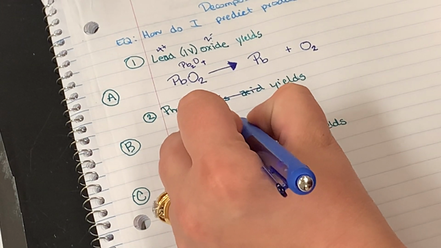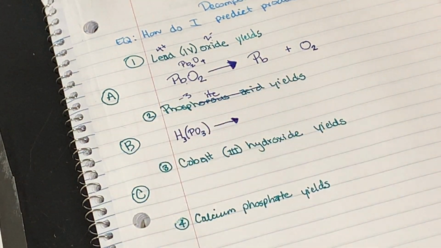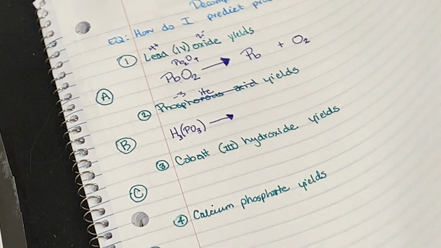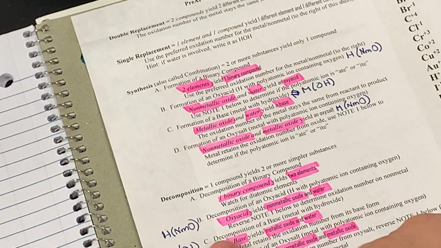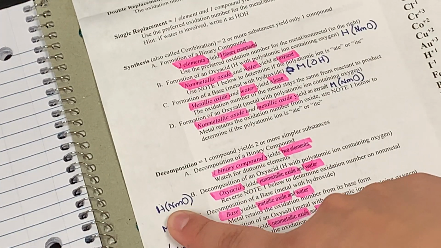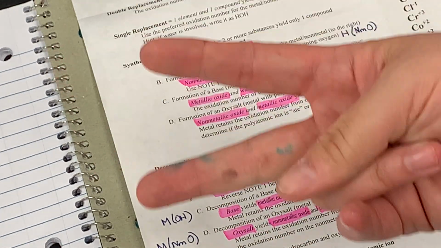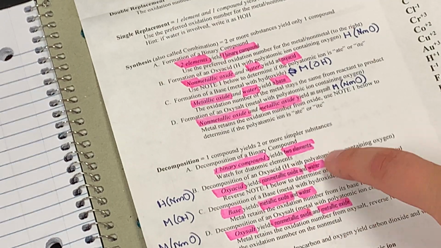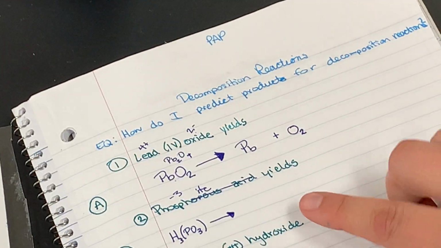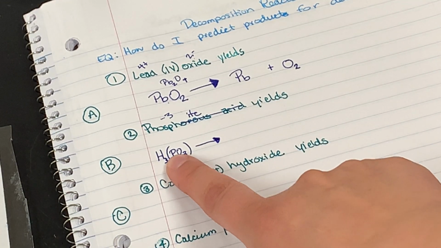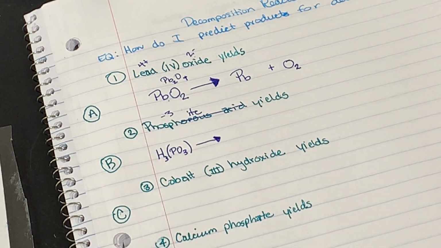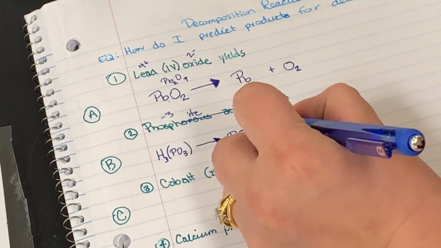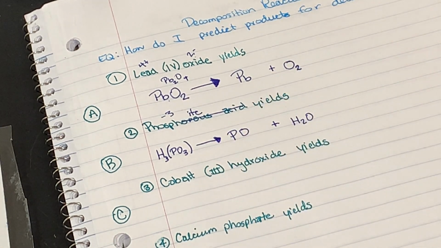And then we're going to give this a yields. Now let's go over to our reaction rules and see what happens to an oxy acid. An oxy acid, again, hydrogen, nonmetal, oxygen, that's what we had. We had hydrogen, phosphorus, and then oxygen. It's going to make a non-metallic oxide and water. So our non-metallic oxide is going to be phosphorus and oxygen. So we're going to put P and O, and we're going to come back to that in a minute. And then they also said it makes water. So we'll put the H2O over here.